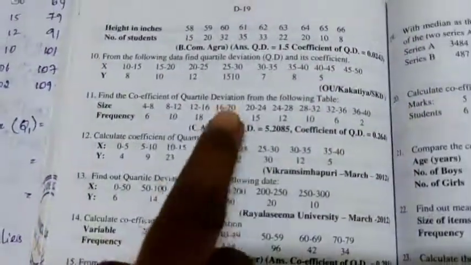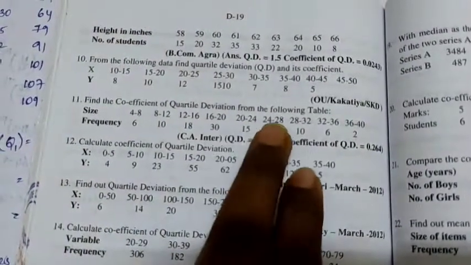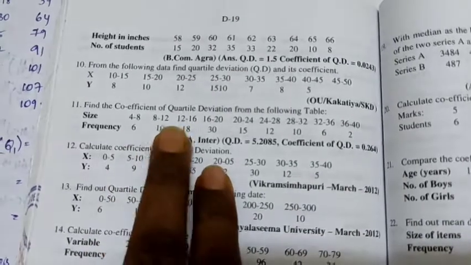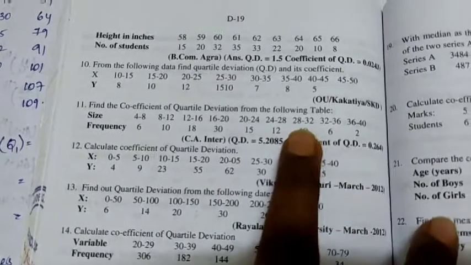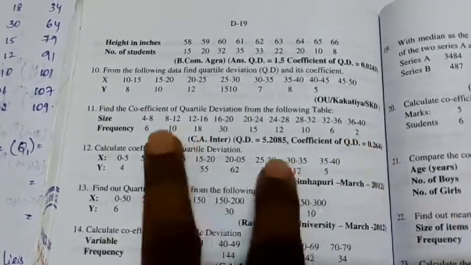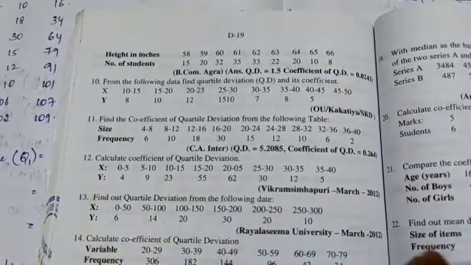Now see the 11th question. Find the coefficient of quartile deviation from the following table. The classes are 4 to 8, 8 to 12, 12 to 16, 16 to 20, 20 to 24, 24 to 28, 28 to 32, 32 to 36, 36 to 40. By seeing this we can say it is a continuous series, an exclusive, normal continuous series.